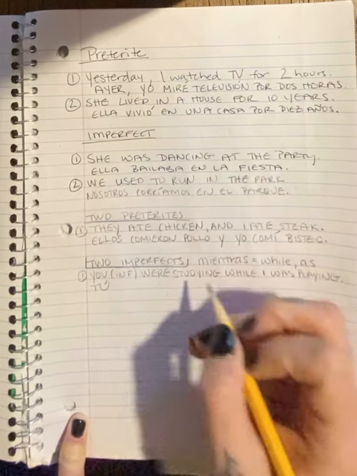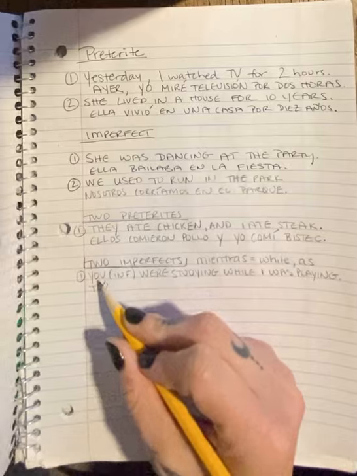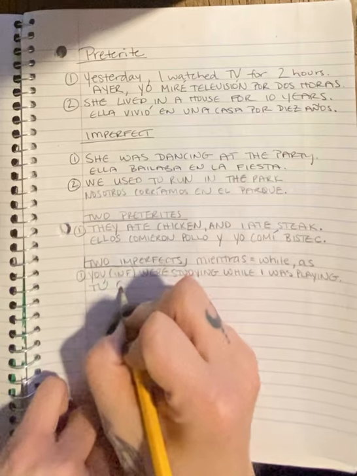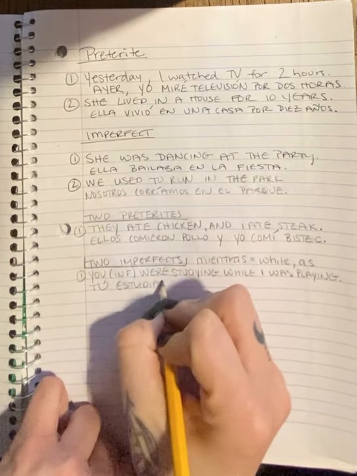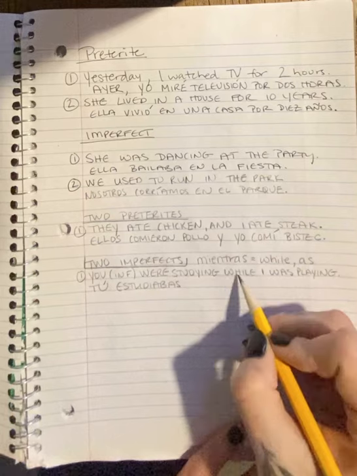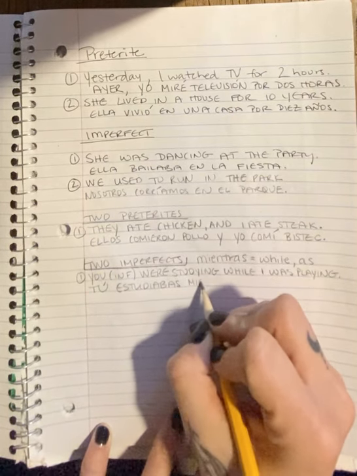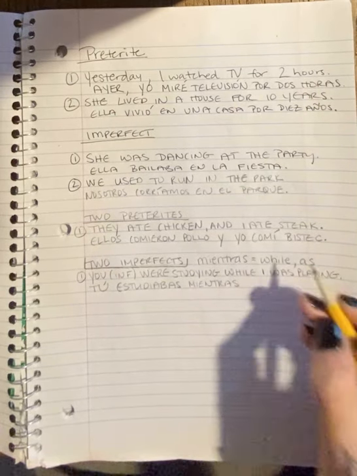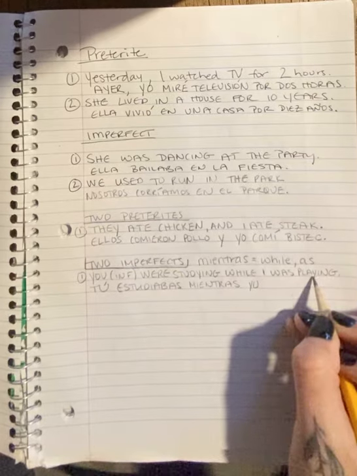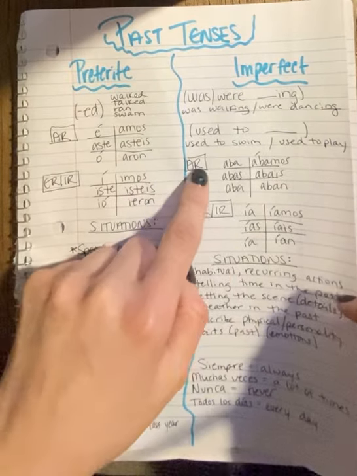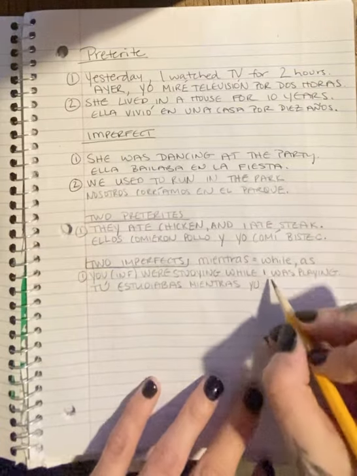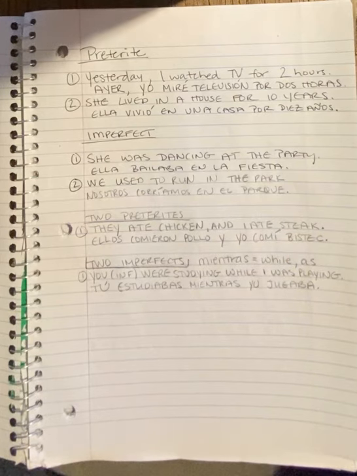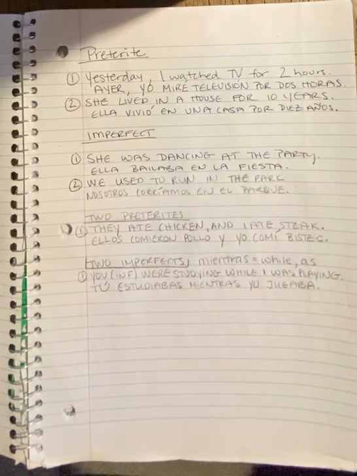So, tú. Our verb to study is estudiar in the tú form. Estudiabas. Our word for while is mientras. I was playing. Well, our verb to play is jugar. We've got I is yo. And our verb to play is jugar. We have to conjugate it. Jugar, AR verb, yo form, jugaba. Tú estudiabas mientras yo jugaba. Okay.